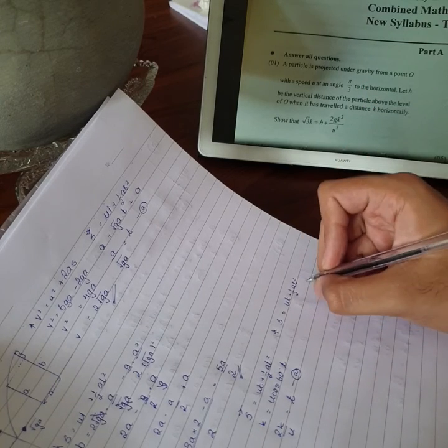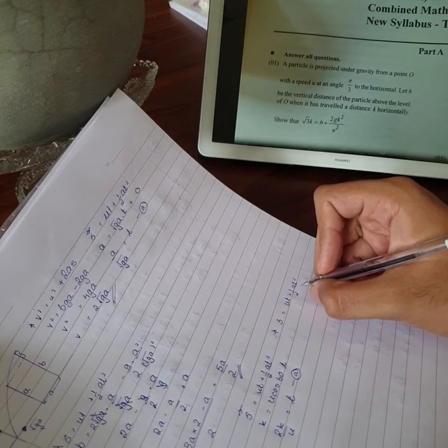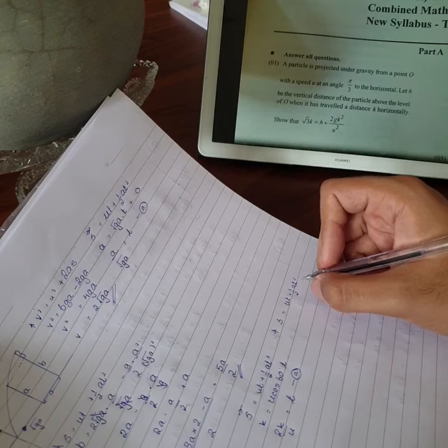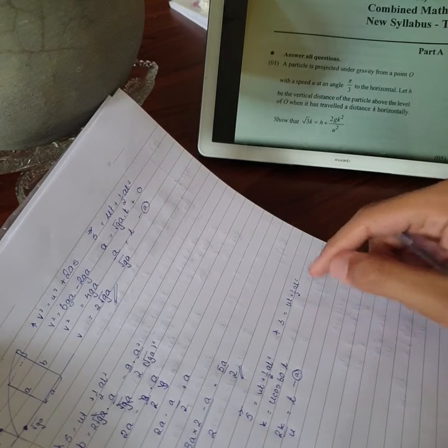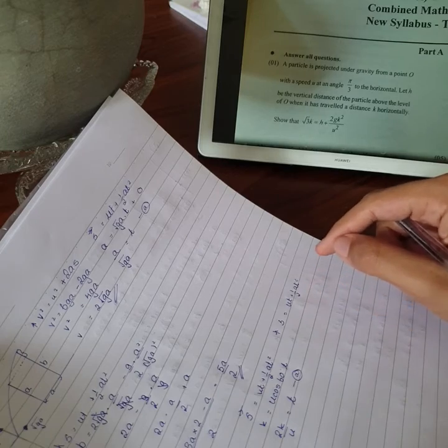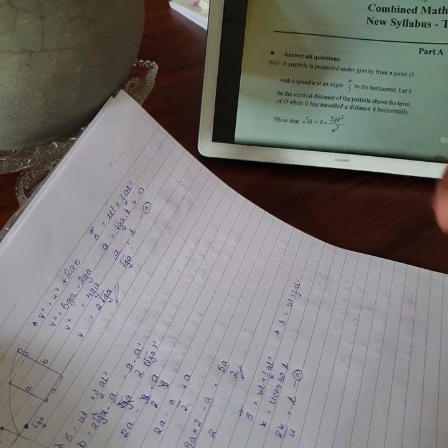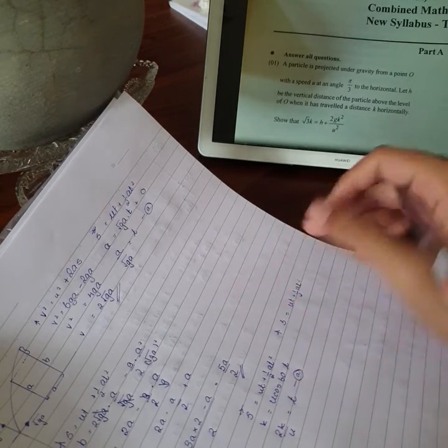The acceleration will be a deceleration, because in projectile motion, when a particle is projected upwards, the acceleration is a deceleration. This is what causes the particle to go up and fall down.